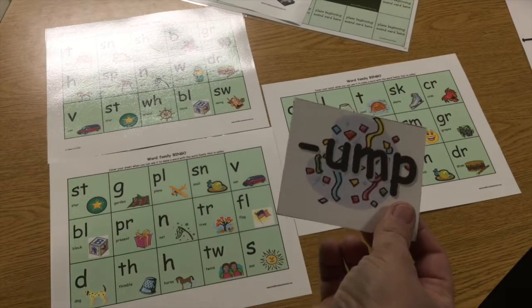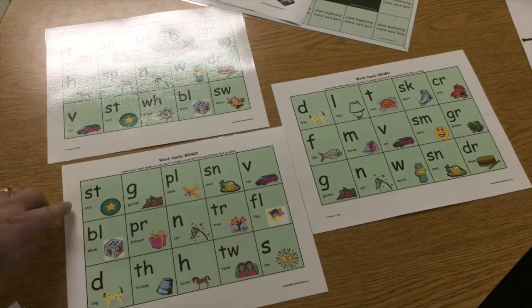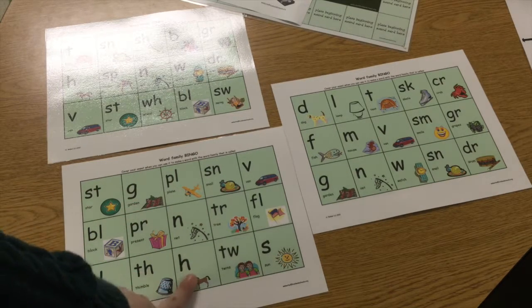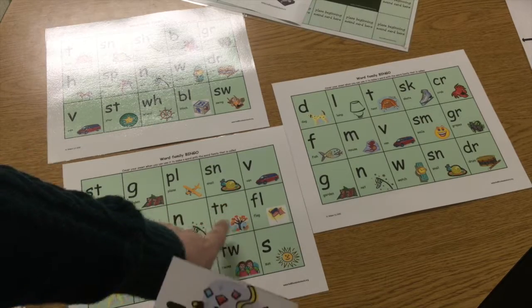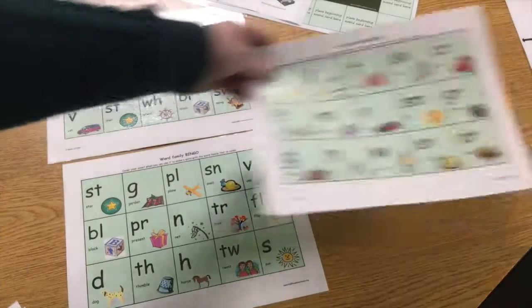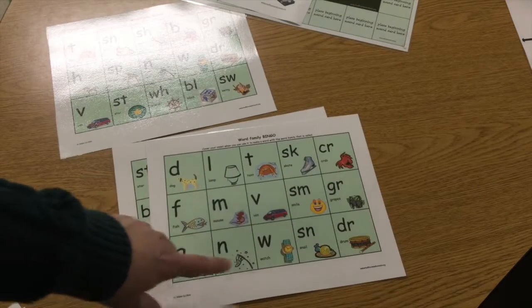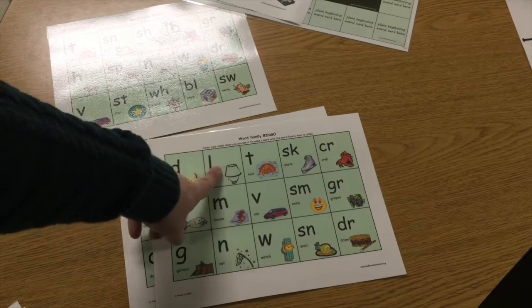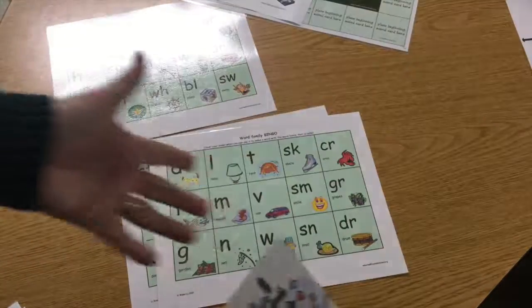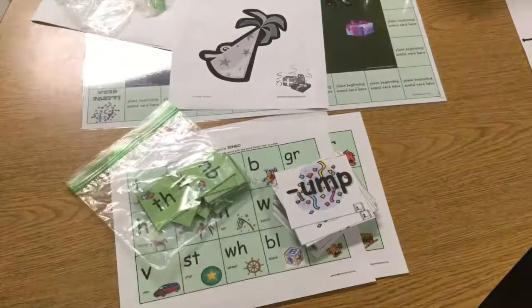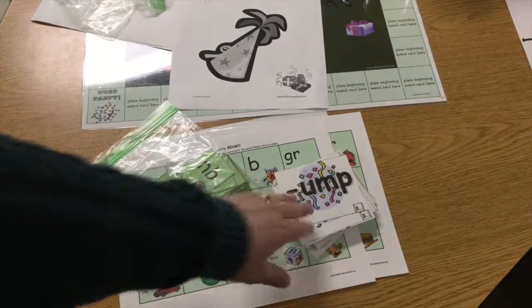So if I use ump, and I'm this student, I might think dump, I might think hump, I might think trump. Okay, I don't have any more on that I see right away. Same for this one. Dump again, lump, grump, as in grumpy. So, bingo and a word party. Just two ways to be working with these onsets and these rhymes.